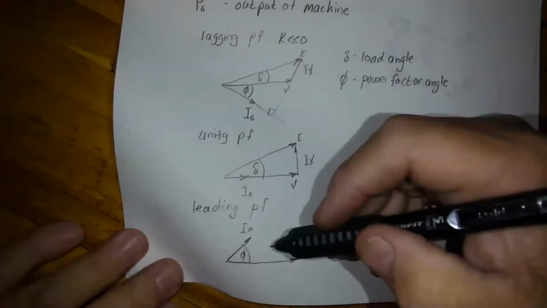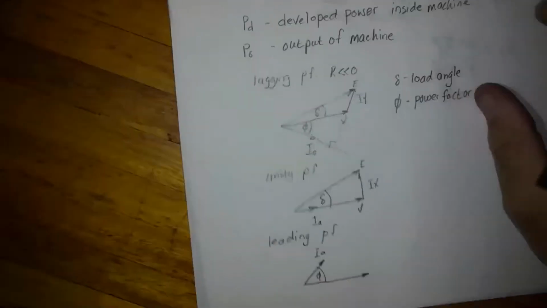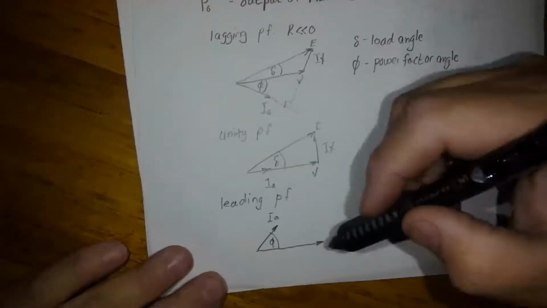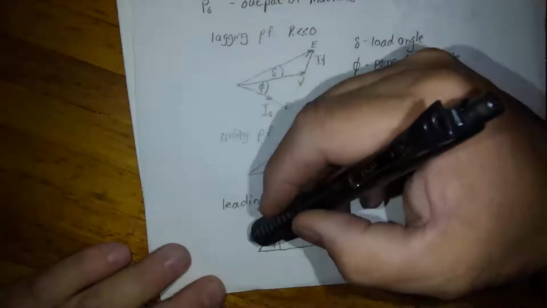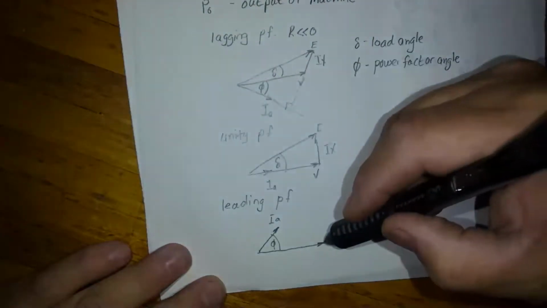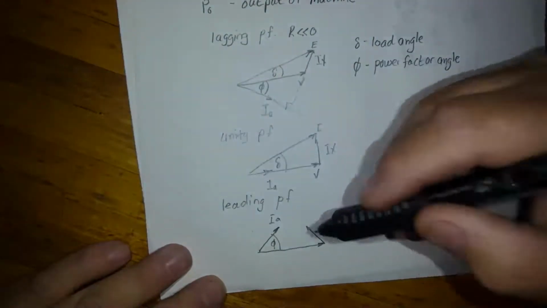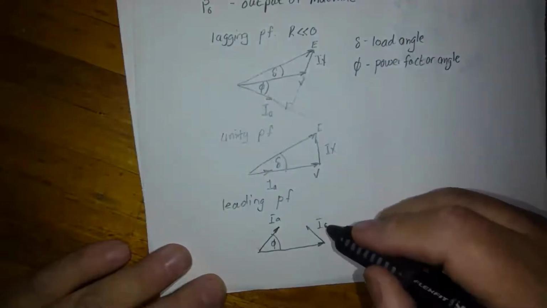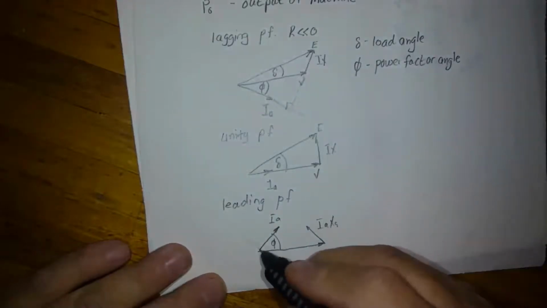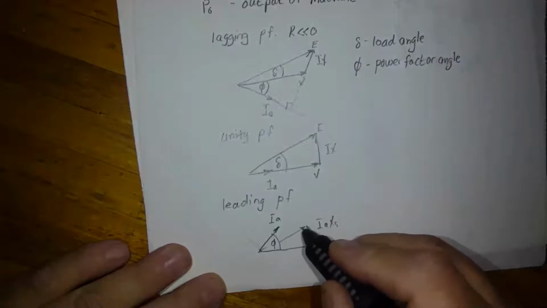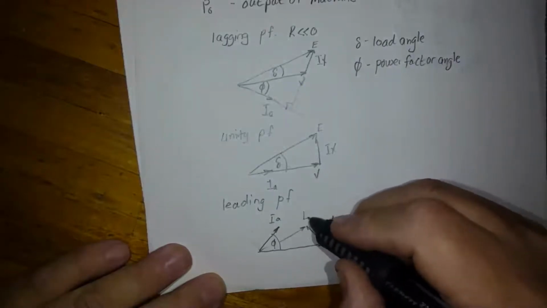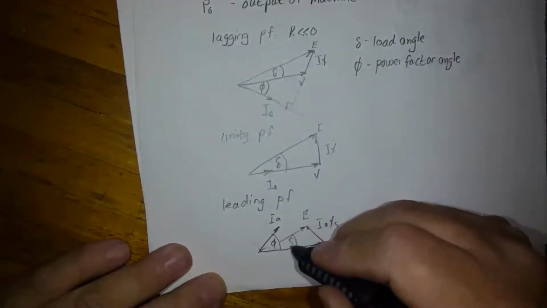Now again, remember, this must always be perpendicular to the current causing it. So it should be in that direction, which is IAXS, E and delta.